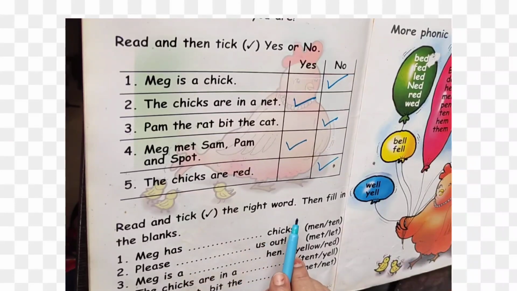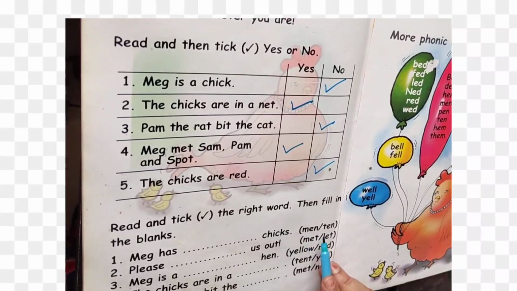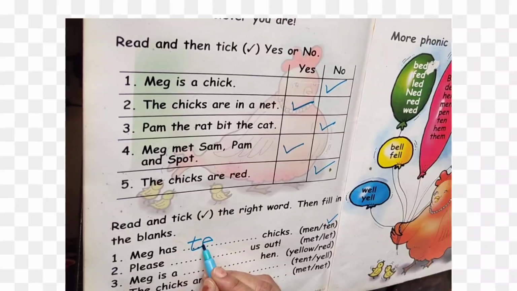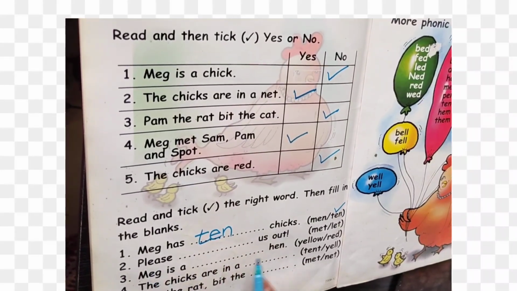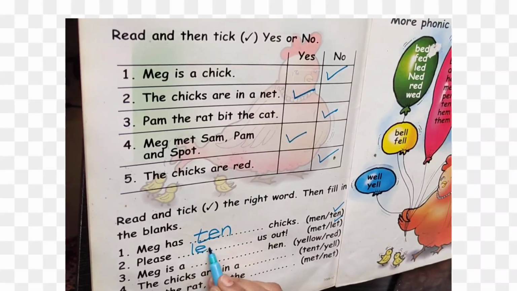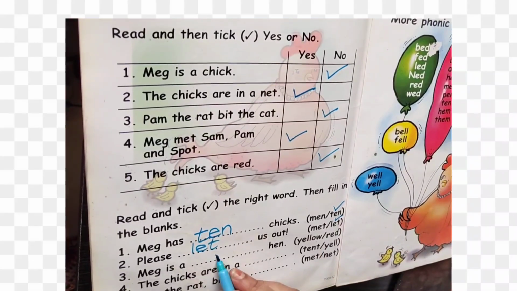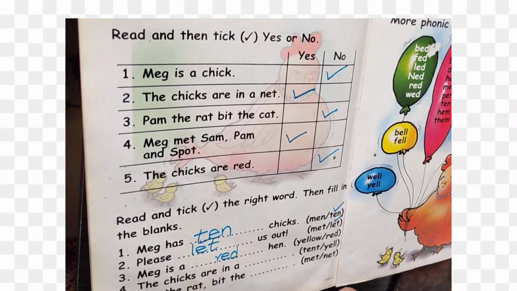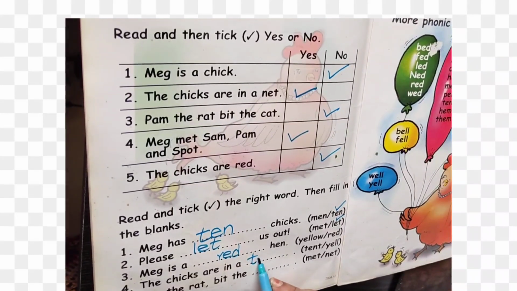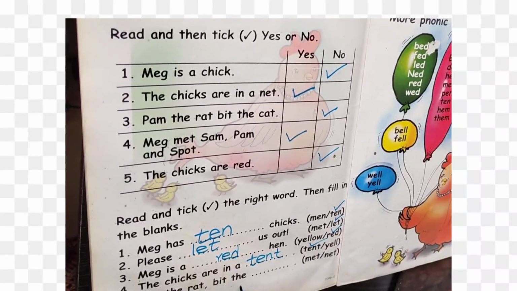Read and tick the right word. Then fill in the blanks. Meg has 10 chicks. Tick. Please let us out, the chicks yell. Meg is a red hen. The chicks are in a tent. This is red, this is tent. Pam the rat bit the net.